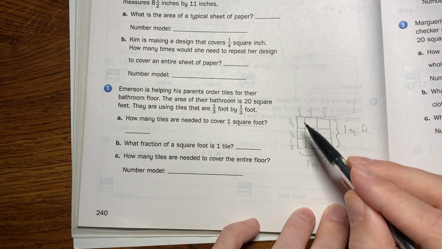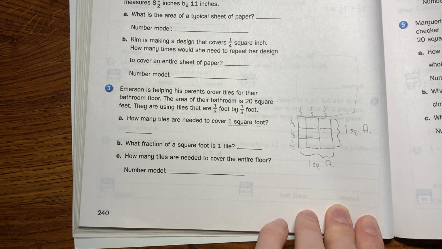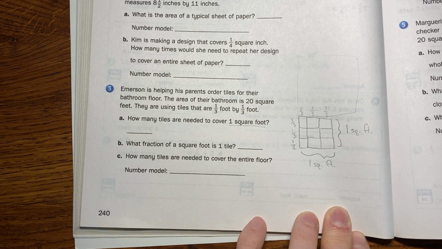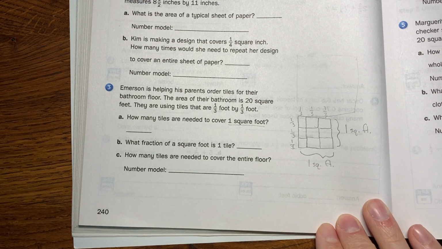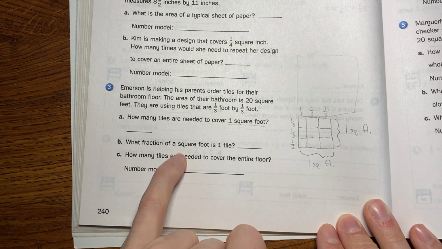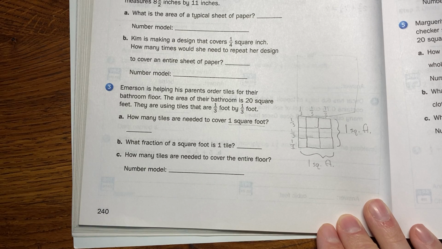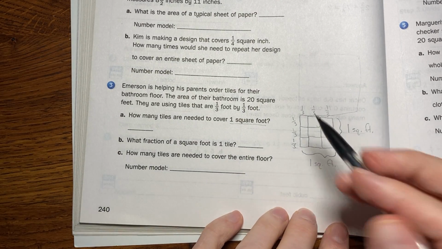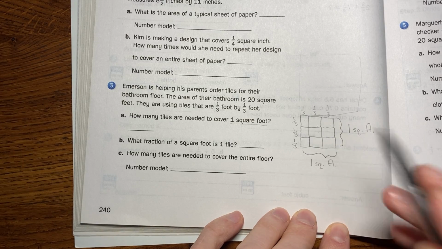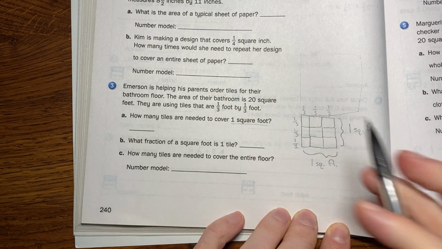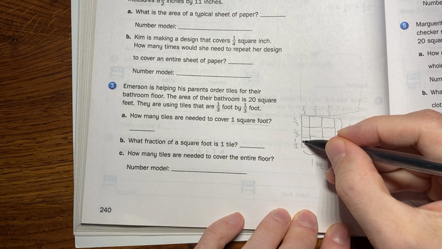And you can ask yourself, how many tiles did we actually end up making here? Okay. And the follow-up question is, is this where they want the fraction? Let's see, what fraction of a square foot is 1 tile? Yeah, so after you answer part A, which is just going to be counting how many tiles we laid down for 1 square foot, now they want to know how much is 1 tile.